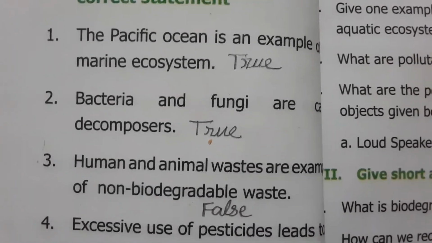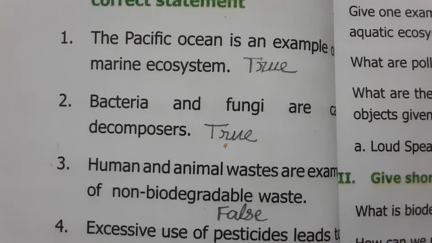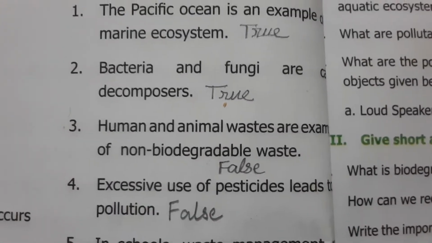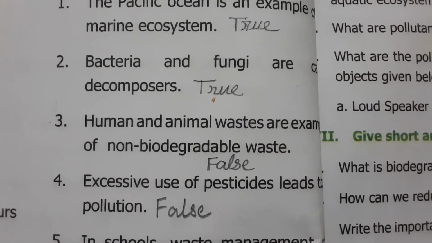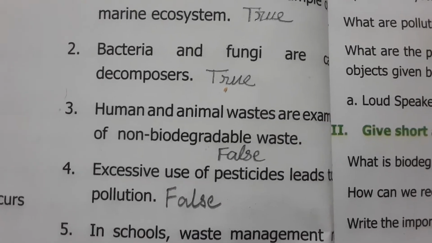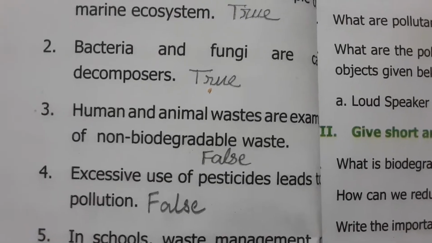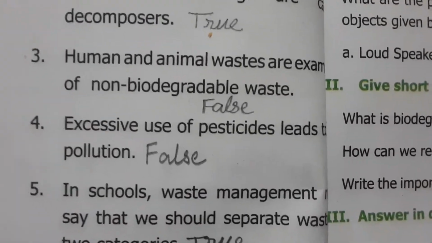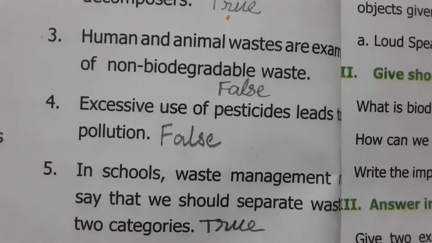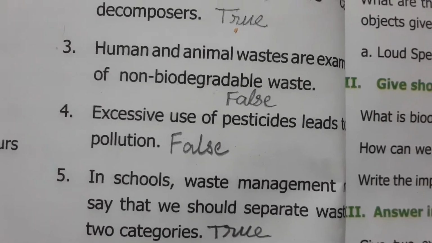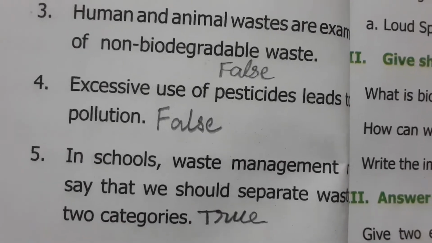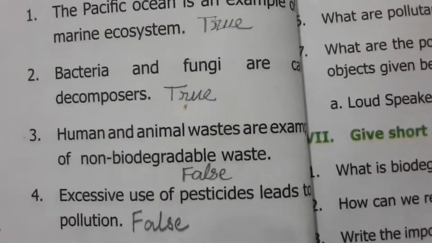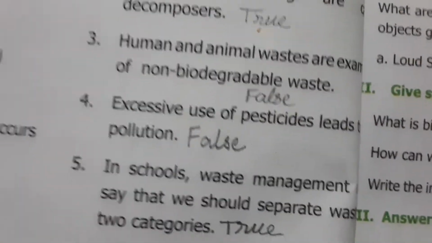Bacteria and fungi are the decomposers. I told earlier, bacteria and fungi are the only decomposers in the earth. The true statement. Human and animal wastes are an example of non-biodegradable wastes. No, it is a false statement, because human and animal wastes are examples of biodegradable waste. Excessive use of pesticides leads to the pollution. False. Sorry, this is wrongly written.